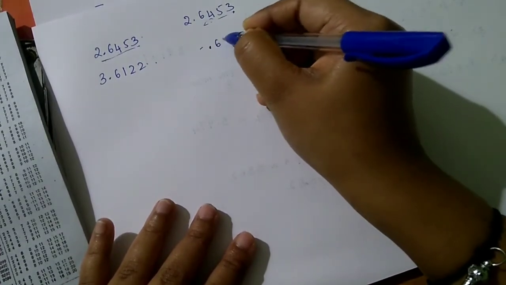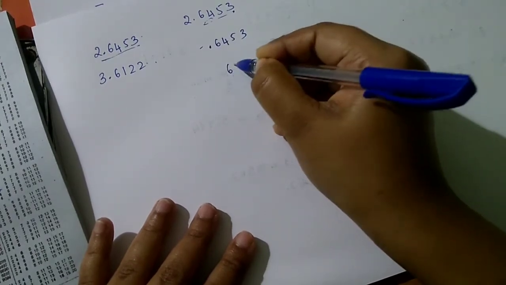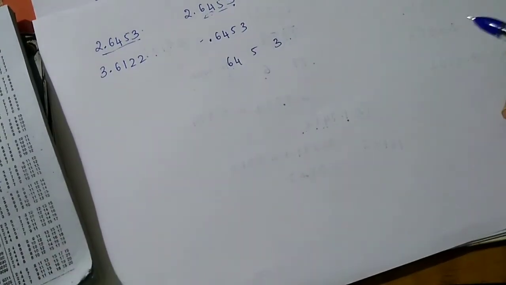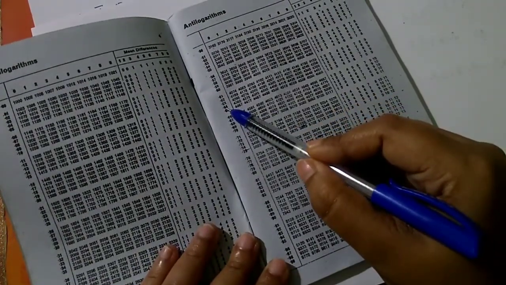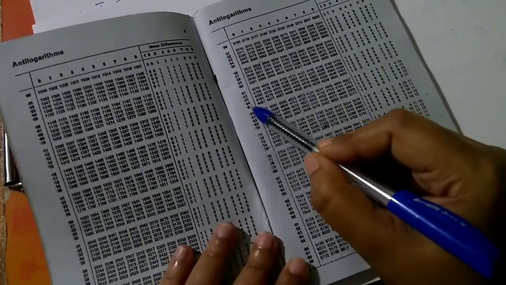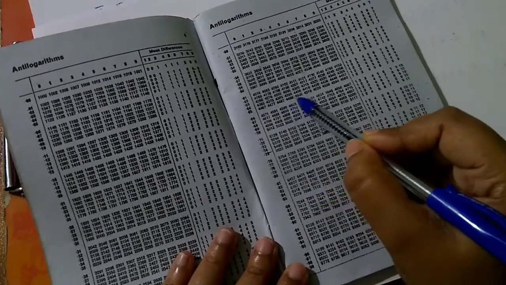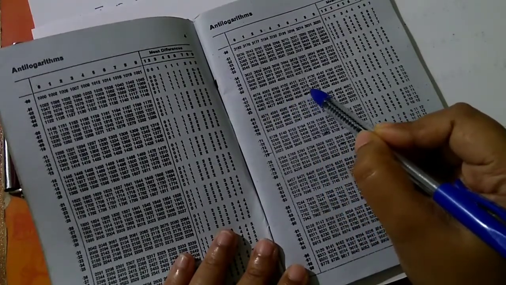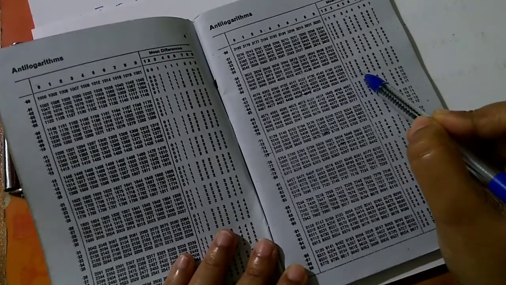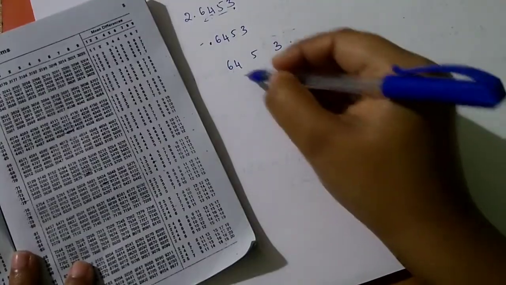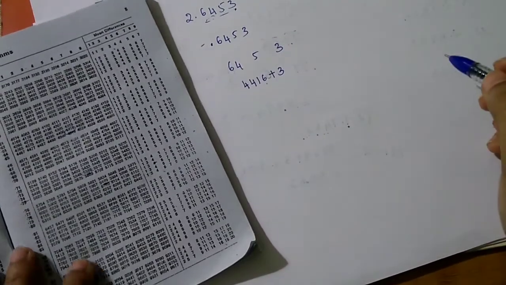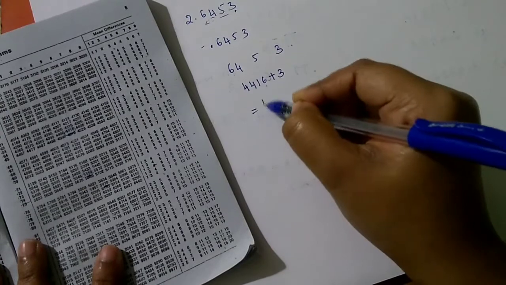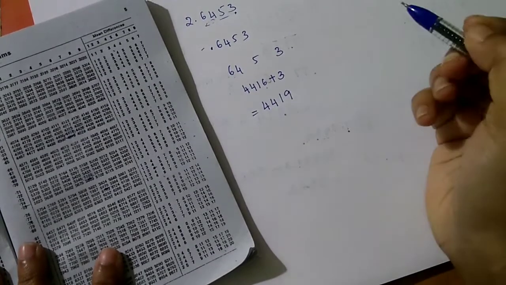0.6453. So 64 under 5 plus 3 mean difference. Let me check now, 0.64 is here, under what? Under 5. So 0.64 under 5 I am going to observe. It is 4416 plus 3 mean difference. So it is 3. 4416 plus 3 comes out to be 4419.